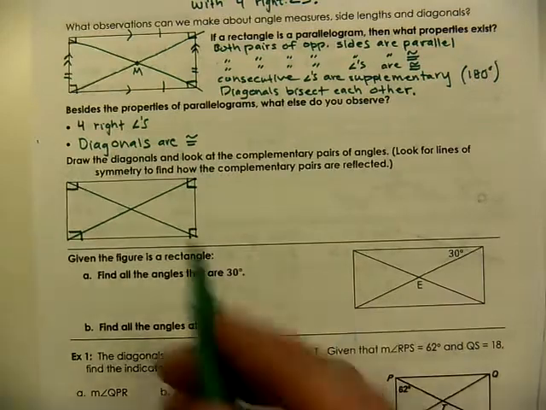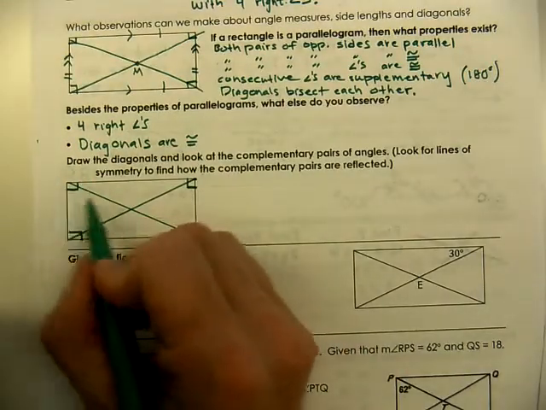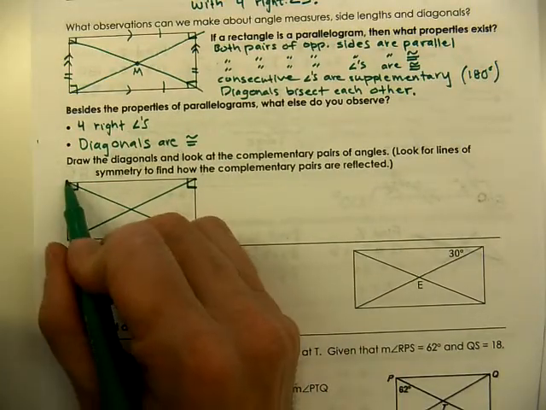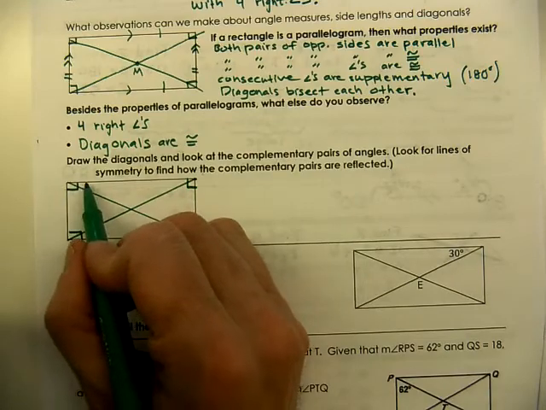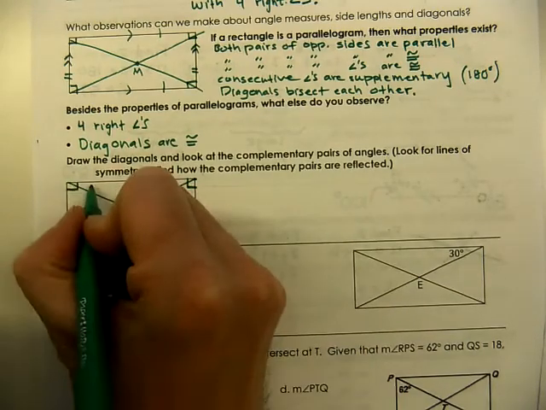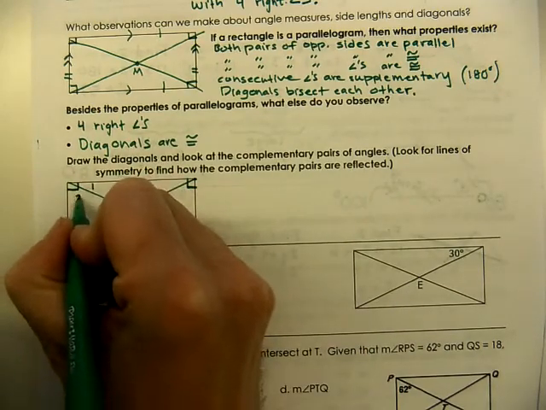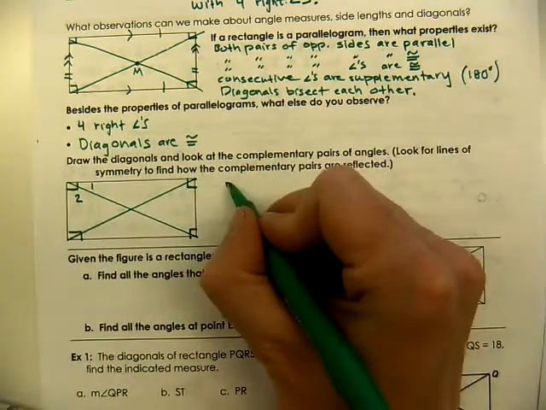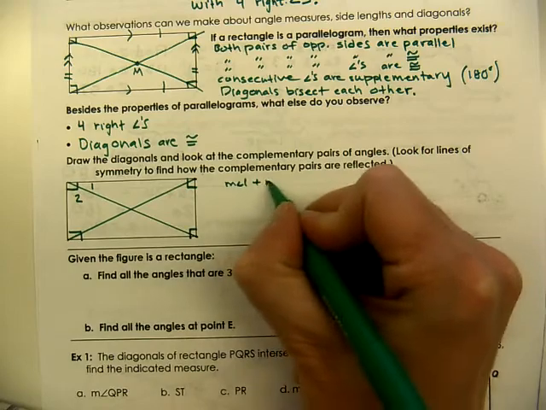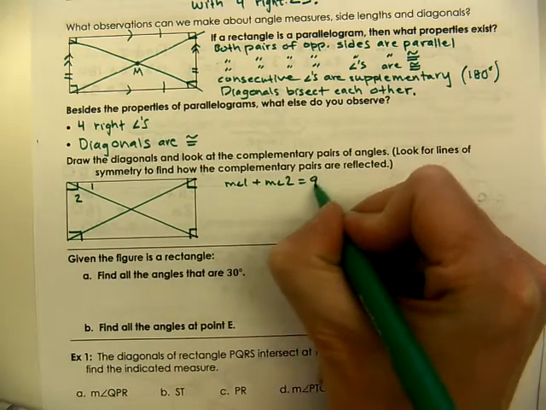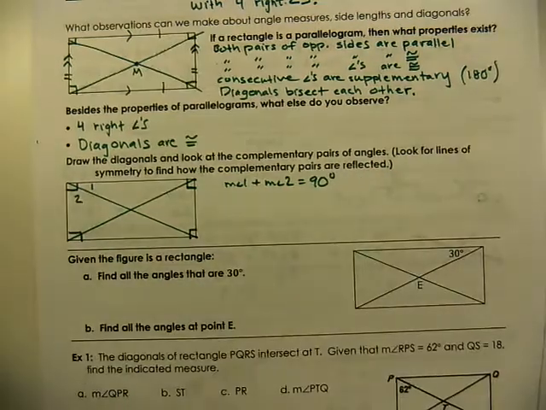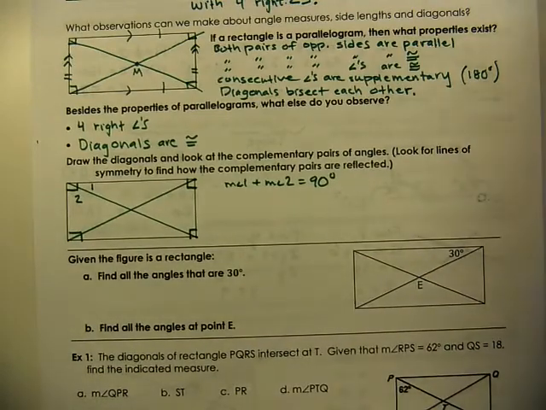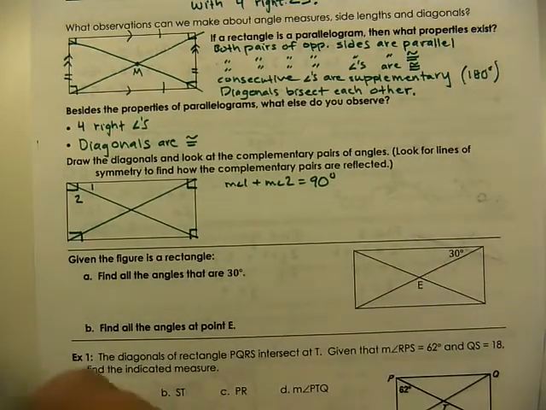Okay, so if you take a look at any one of these corners, here at this vertex we have a right angle. You have these two angles. Let me number them off as angle 1 and angle 2. Notice that's a complementary pair. So one thing we notice is the measure of angle 1 plus the measure of angle 2 has to add up to 90 degrees. Another thing that we notice here is that we have lines of symmetry.